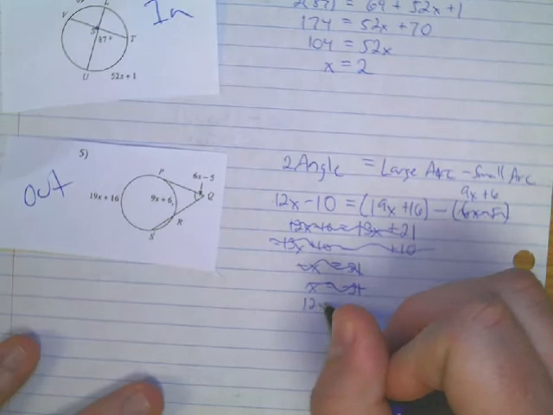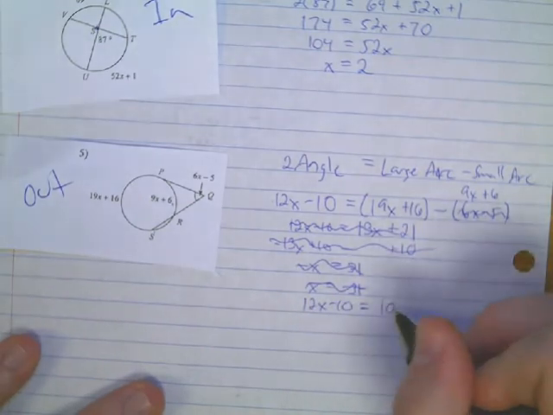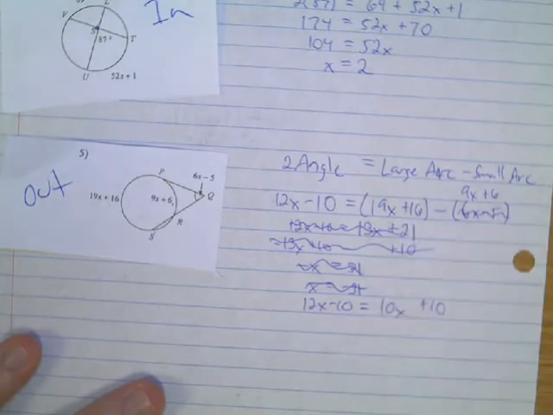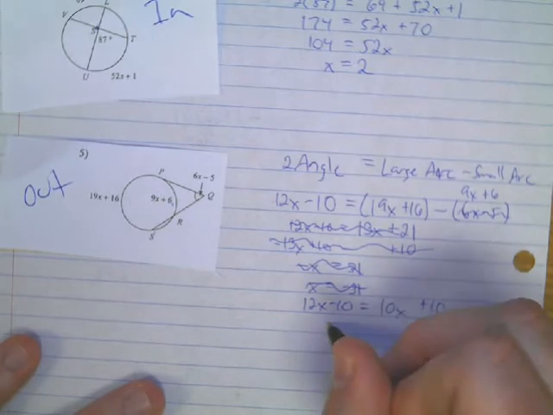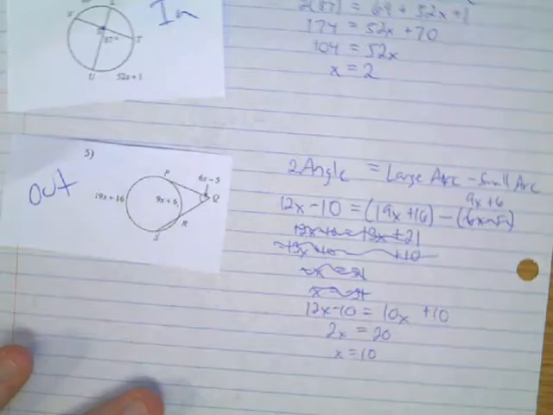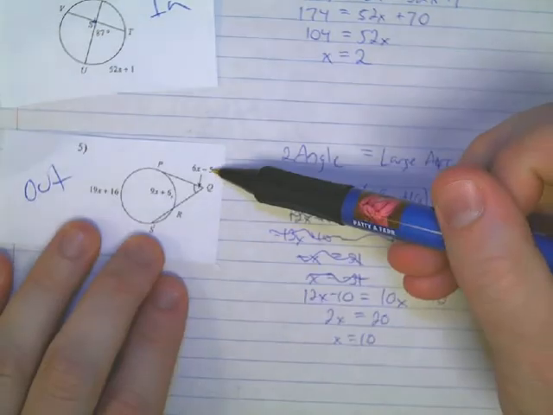Well, smart girl. 19 minus 9 is 10x. 16 minus 6 is 10. I end up with 2x equals 20, so x equals 10. So, once again, the mistake that I made was that I used the angle instead of the arc.